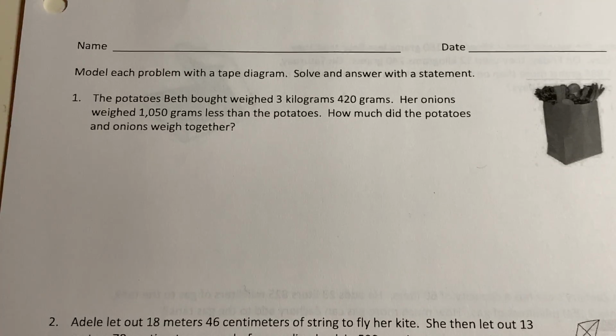It says the potatoes Beth bought weighed 3 kilograms, 420 grams. Her onions weighed 1,050 grams less than the potatoes. How much did the potatoes and onions weigh together? Read it over, take it slow, and go ahead and try this problem on your own.